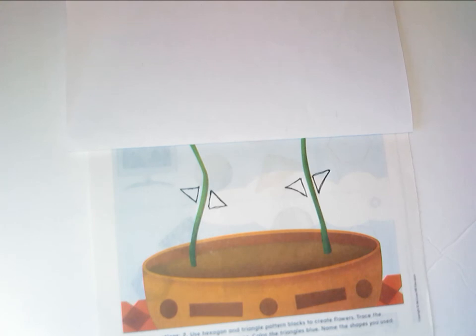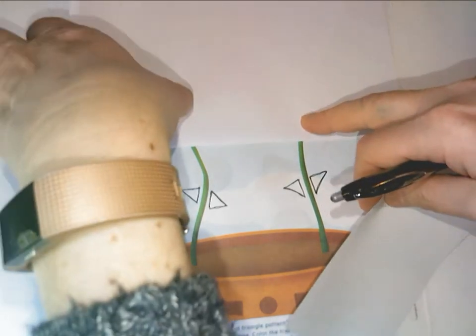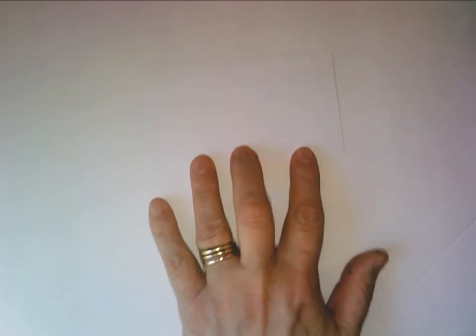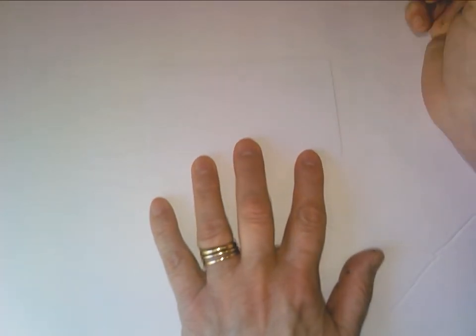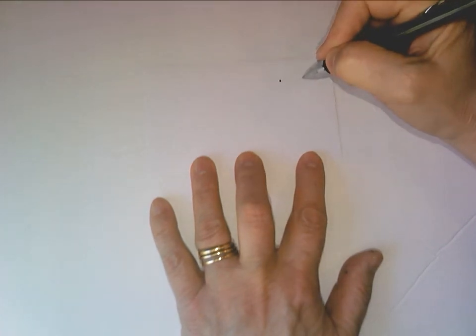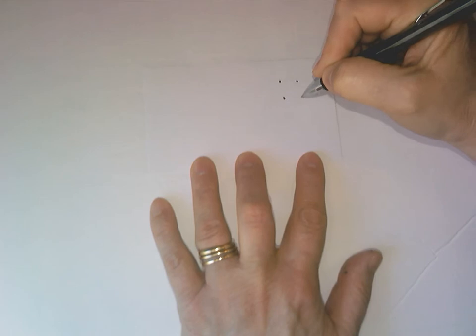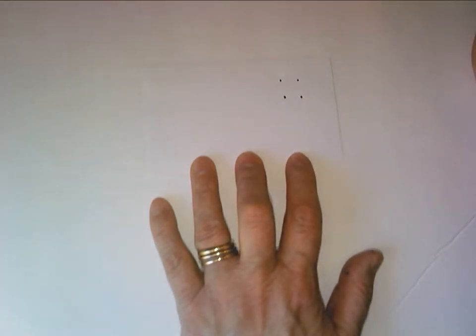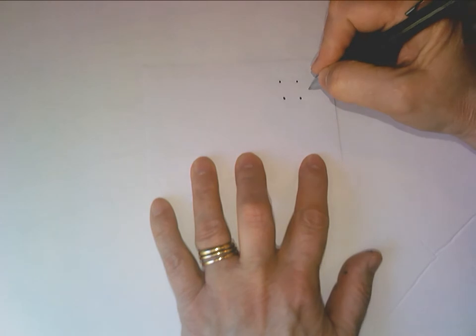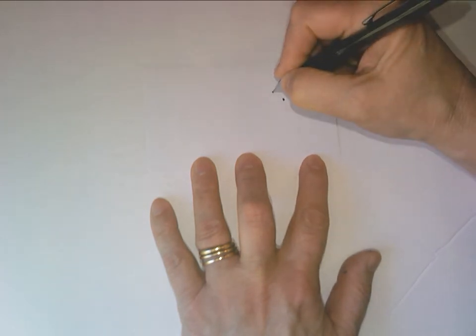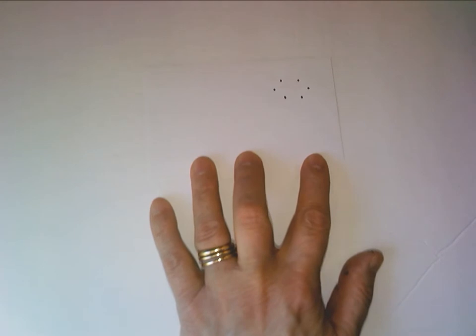Now, we are going to decorate and make a flower using triangles and hexagons. But before we do that, I want to practice and show you how we're going to make a hexagon. There's a little trick to it, okay? To make a hexagon, it has 6 sides, right? We're going to do a dot, dot, dot, dot. What does that kind of look like? Yeah, a square if we connected them. And then we're going to do a dot right here and a dot right here. Now, let's connect the dots.